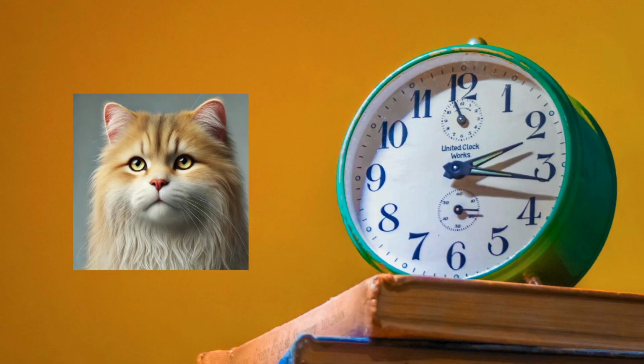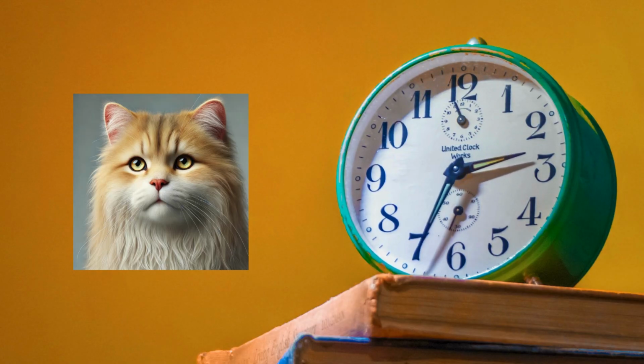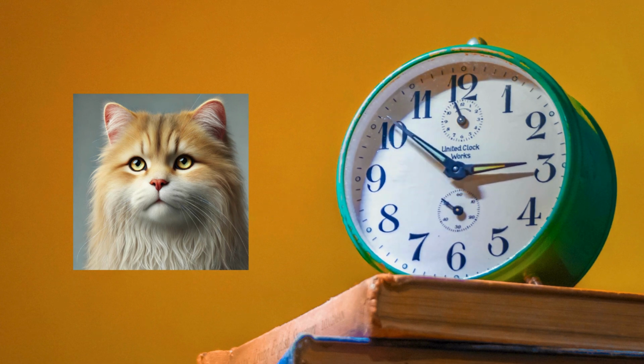All right, so back to pets. This image, it's a cat. A cat. What do the Ewe people call the cat? What is cat in Ewe? The answer is daddy.